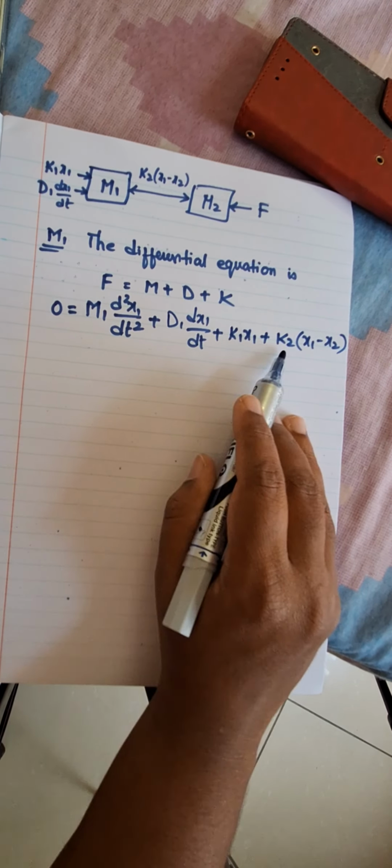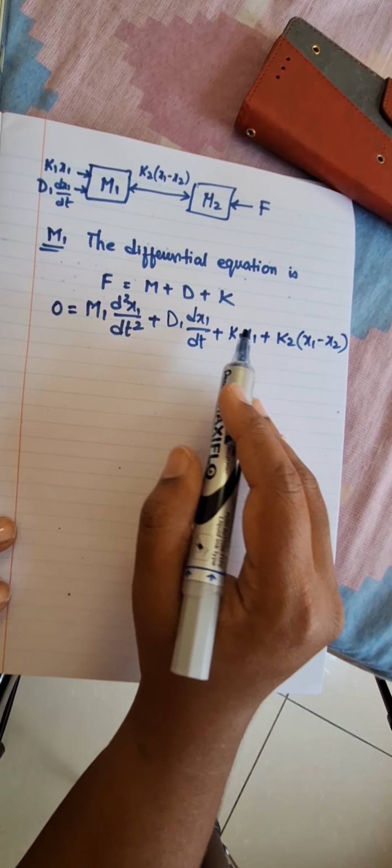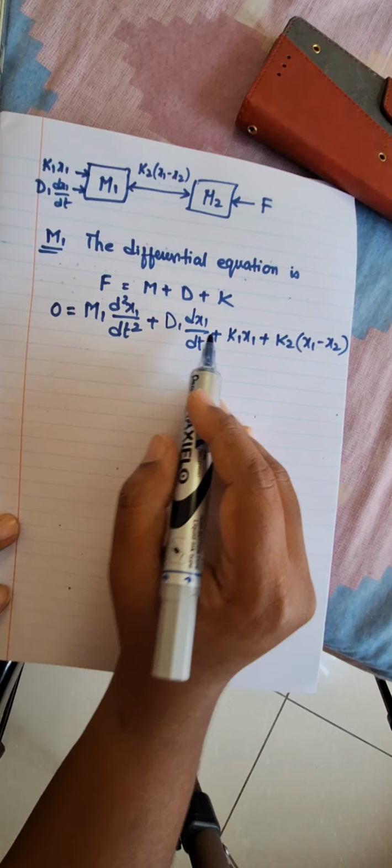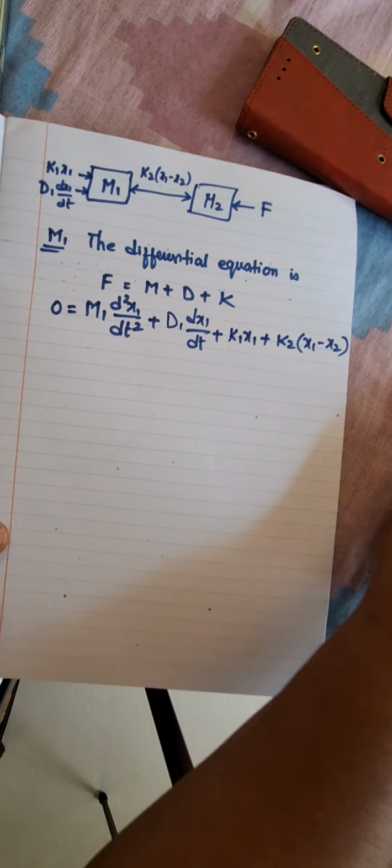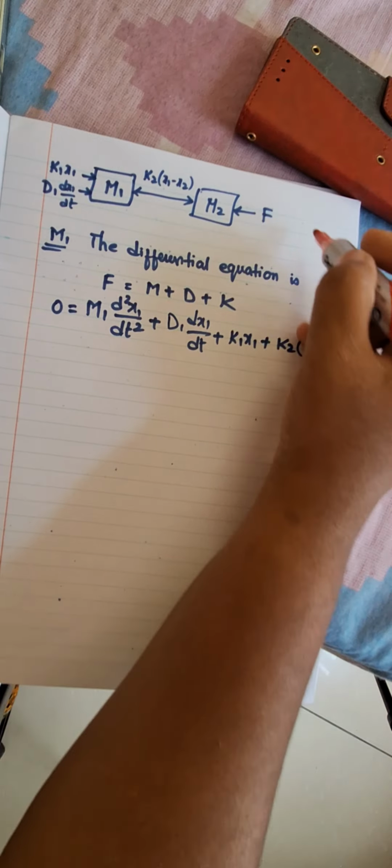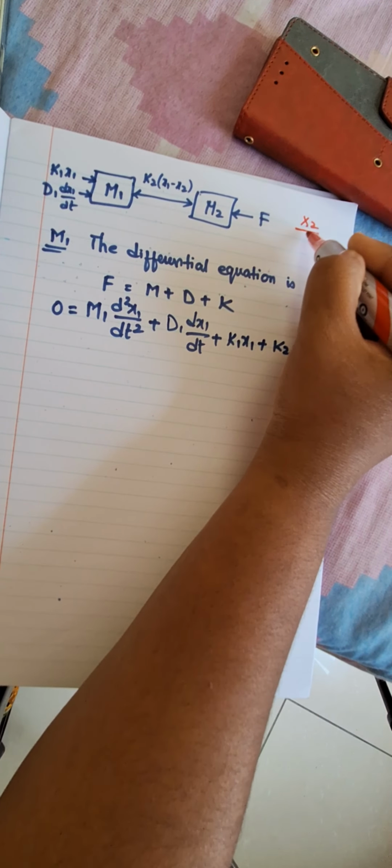You should solve this in such a way that you remember the question is asking about x2 by f. They said find the transfer function x2 by f.